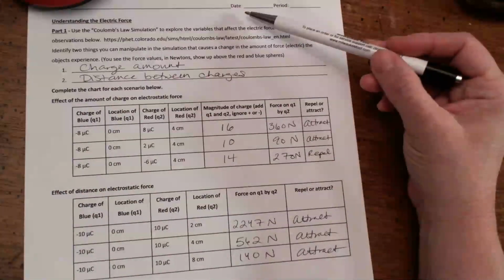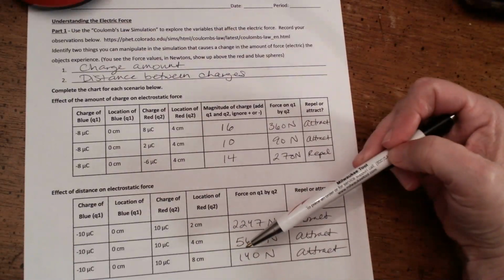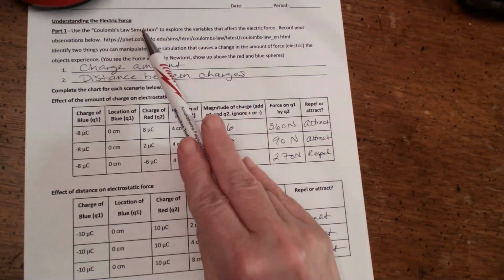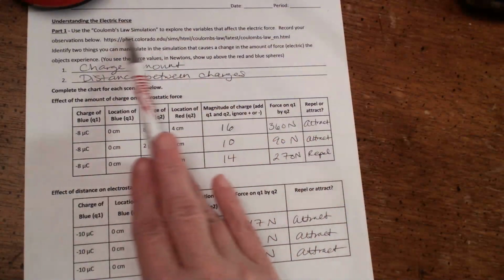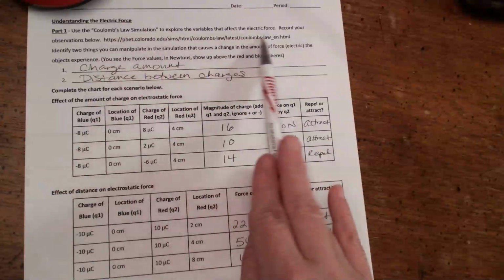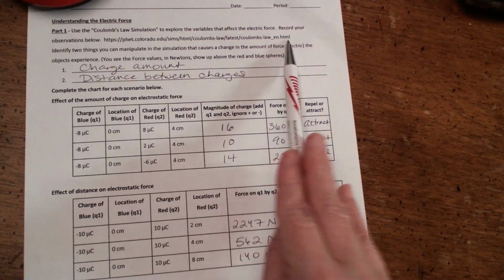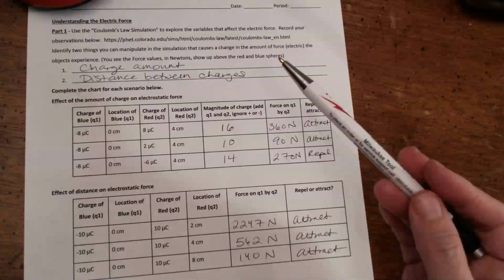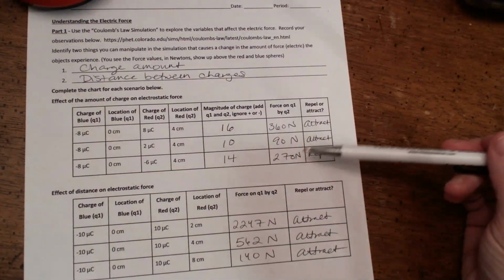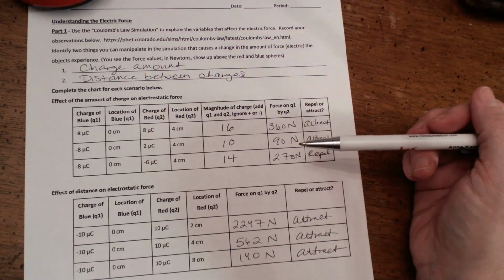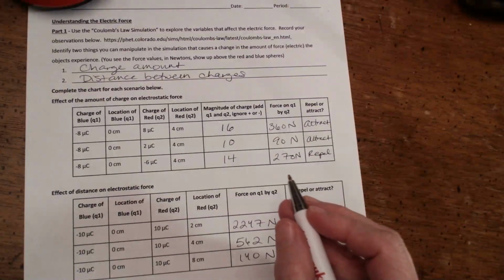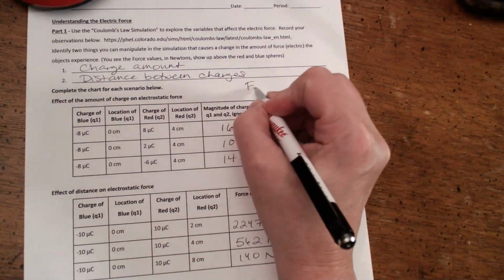The first part of the worksheet, the first side, we did a simulation in PhET. This is the link. I can't show you the simulation because I don't know how to switch between the camera that's right here and the computer. So I went ahead and just wrote all the numbers down. If you wanted to check it out, you can use this link to do that. But it really just shows our electrostatic force equation.